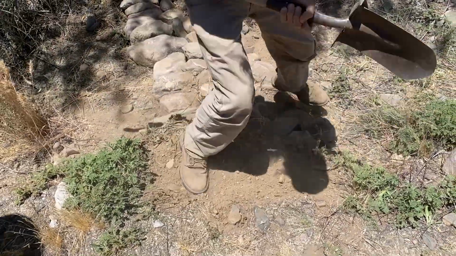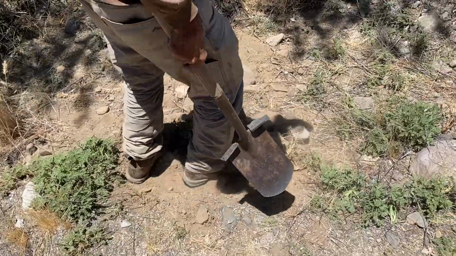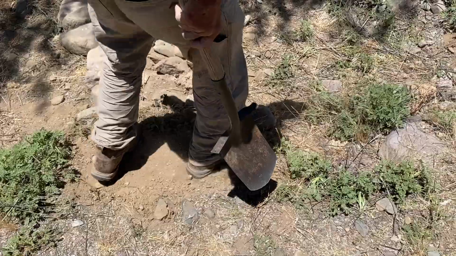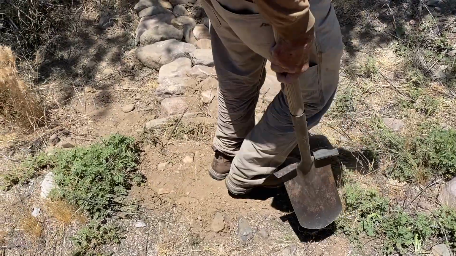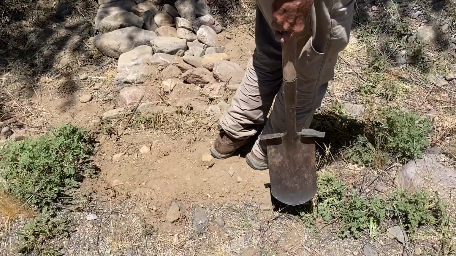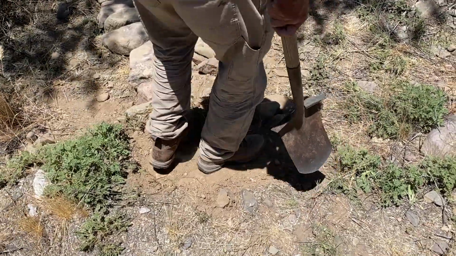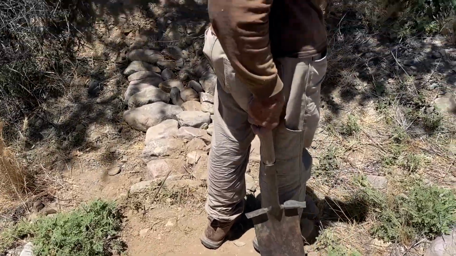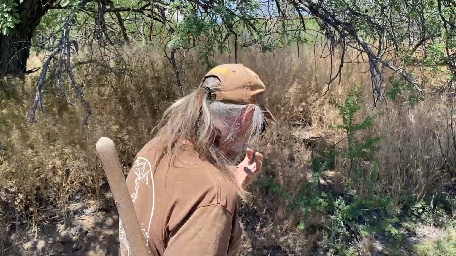If that's grass, what you're doing is you're breaking it up into rhizomes that are going to grow anyway. If you try to transplant grass in the desert during a drought, it's just going to die anyway. But if you cut it up and bury all those rhizomes, next time it rains, you're going to have grass.